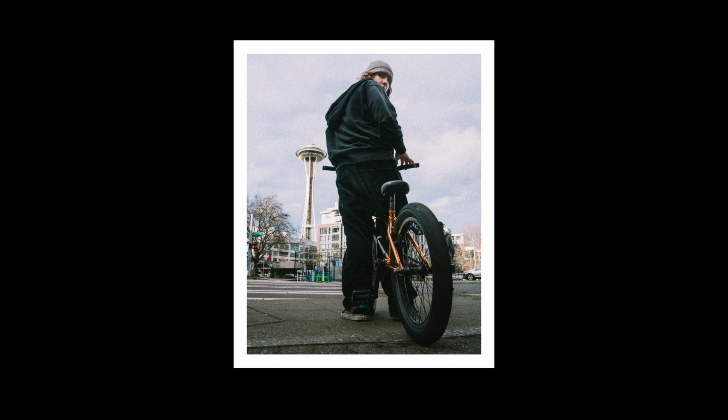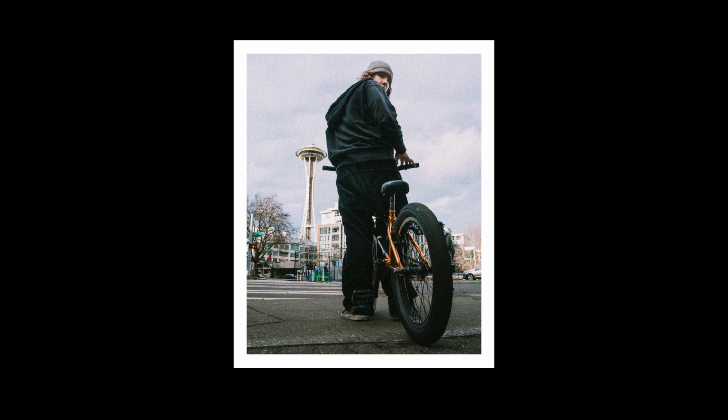This is a photo I just took in Seattle, and I really tried this here. This guy pulled up his bike at a red light. I've got this Space Needle here. I got down on my knees right behind him, angled my camera up, and he actually turned around and looked. He was like, what is this freak doing? This bald guy taking a picture of me like on the ground.